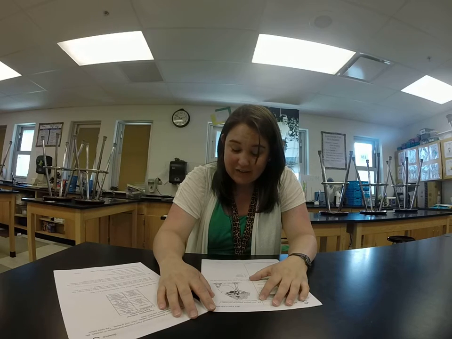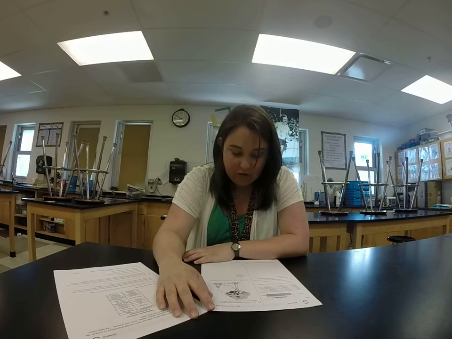Number 27. The picture shows an exchange of gases between plants and animals. What gas is most likely represented by the arrow labeled X? So look at the arrow labeled X. Is that gas A, carbon dioxide, B, hydrogen, C, nitrogen, or D, oxygen? Which gas is most likely represented by the arrow labeled X?